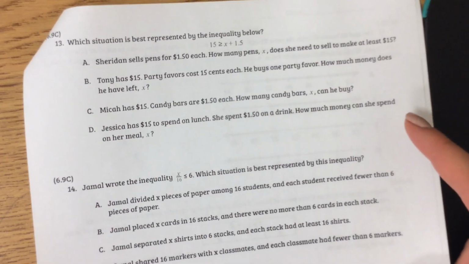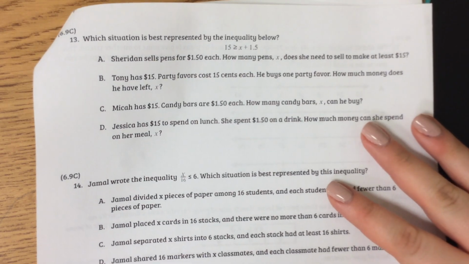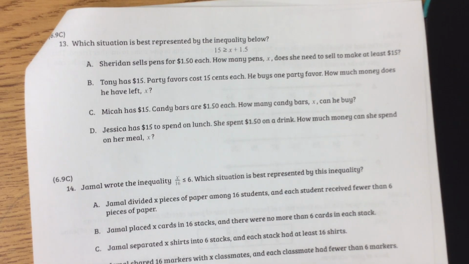Number 13. Which situation is best represented by the inequality below? 15 is greater than or equal to x plus 1 5/10. A. Sheridan sells pens for $1.50 each. How many pens x does she need to sell to make at least $15? B. Tony has $15. Party favors cost 15 cents each. He buys one party favor. How much does he have left?